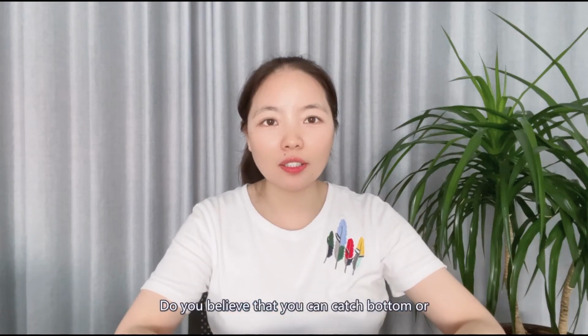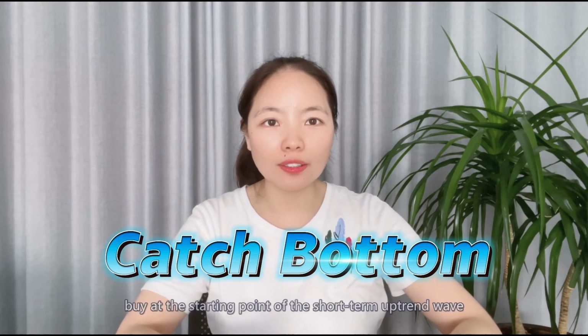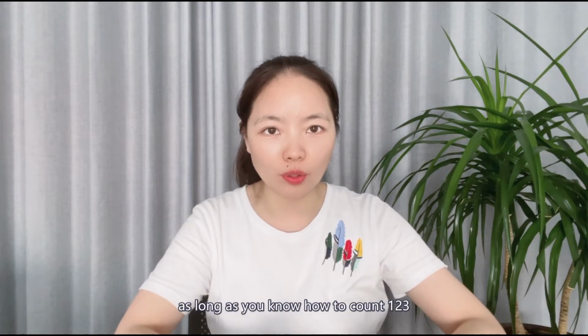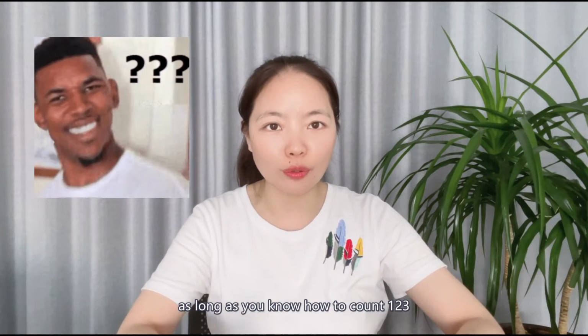Do you believe that you can catch the bottom or buy at the starting point of the next short-term uptrend wave as long as you know how to count 1, 2, 3?